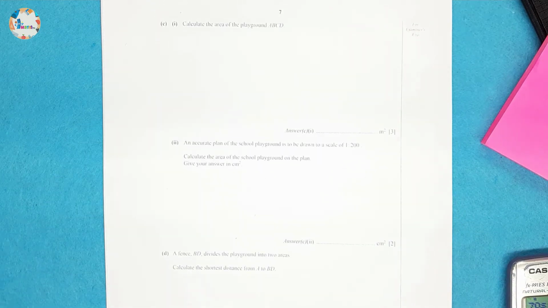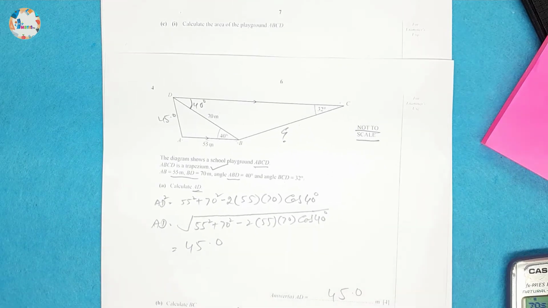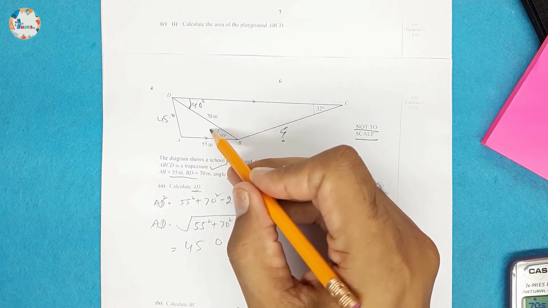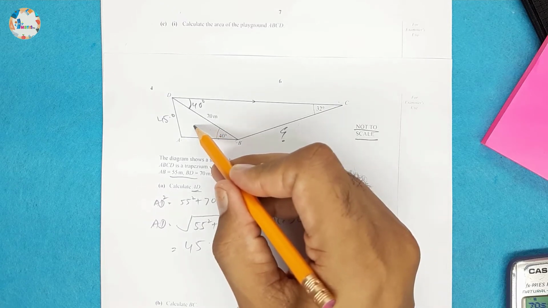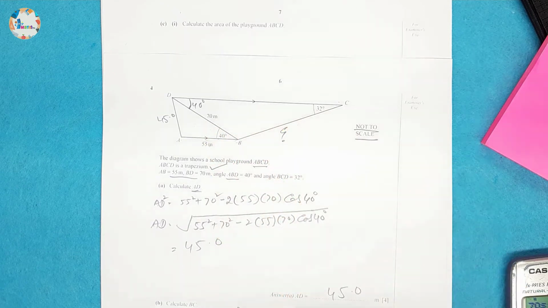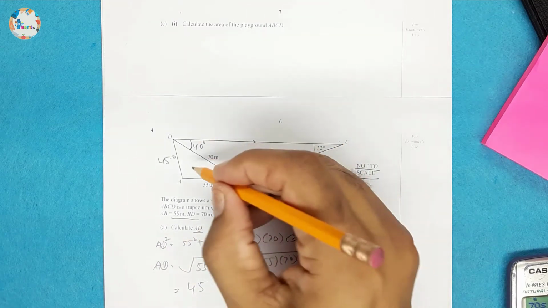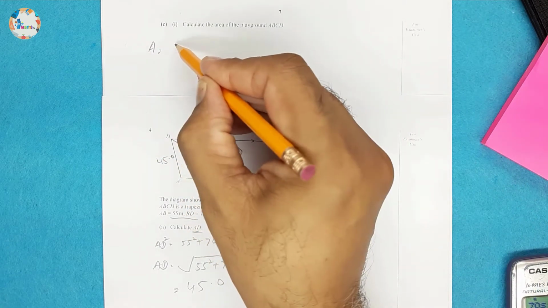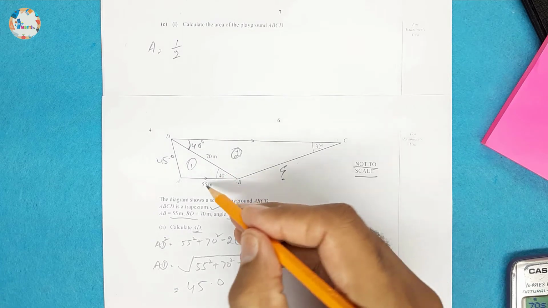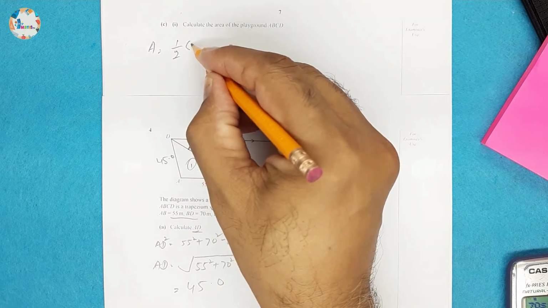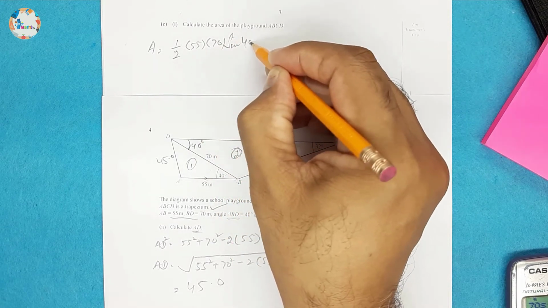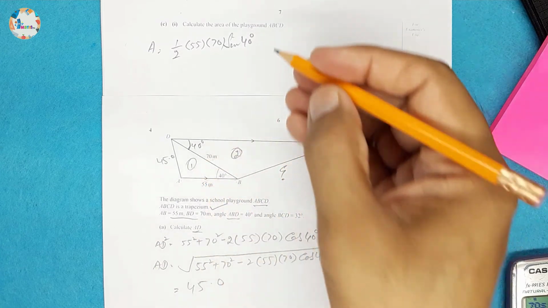Then calculate the area of the playground. To calculate the area of the playground, we can find the area of these two triangles. So triangle 1 and triangle 2, we will find the area of the triangles and add. Area of triangle 1 will be 1 by 2 AB sine C, so 55 into 70 into sine of 40 degrees.